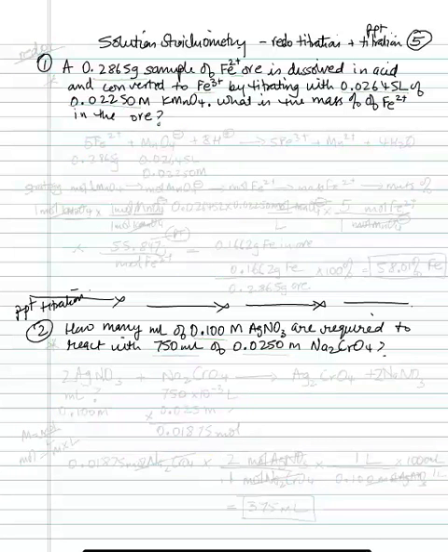A couple titrations on this page. First one, this is more like a redox titration. A 0.2865 gram sample of iron 2+ ore is dissolved in acid and converted to iron 3+ by titrating with 0.02645 liters of 0.02250 molar KMnO4. What is the mass percent of iron in the ore?